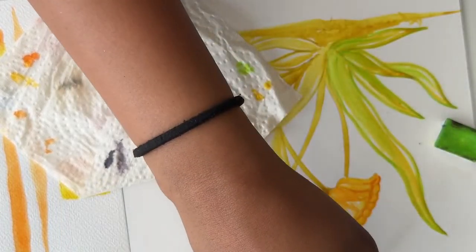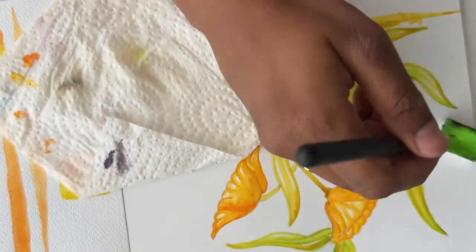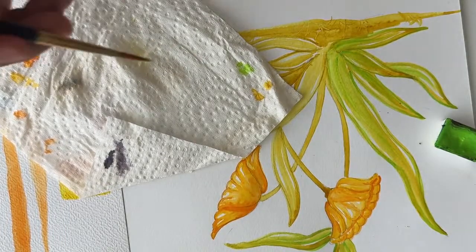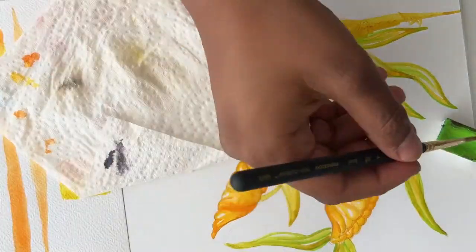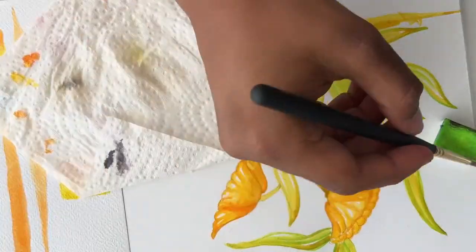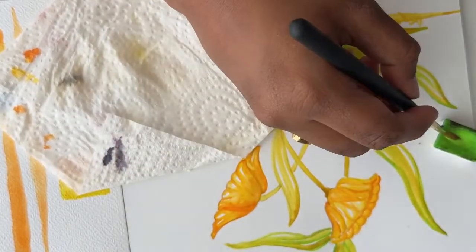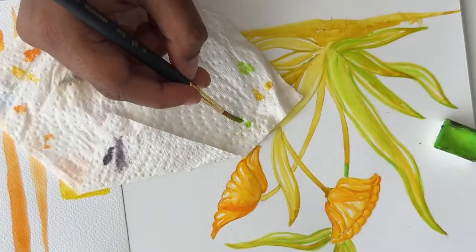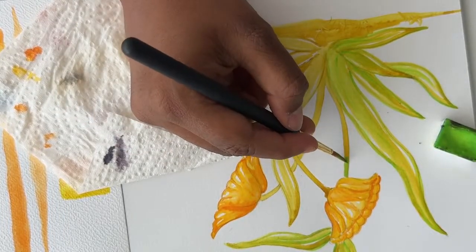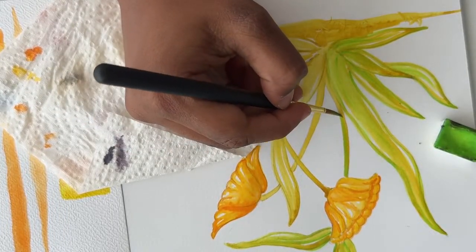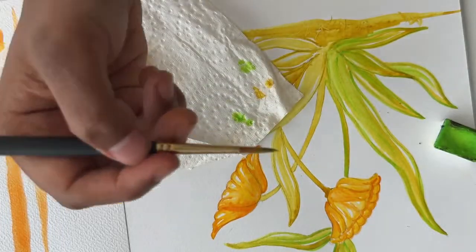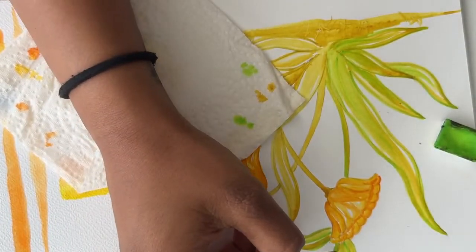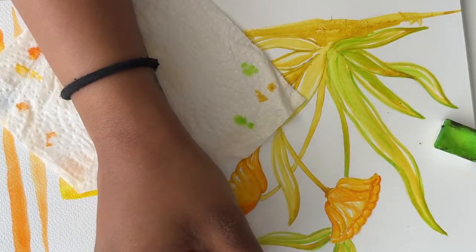On the top, one stroke. Over here, one stroke. I hope you can see that one. So now, take some more color. Oh, it's too much. Because I don't want to fill it full, I just need it to fill the. Let's even it out.